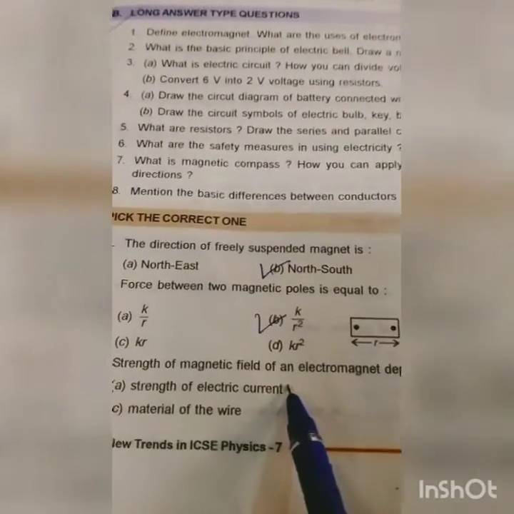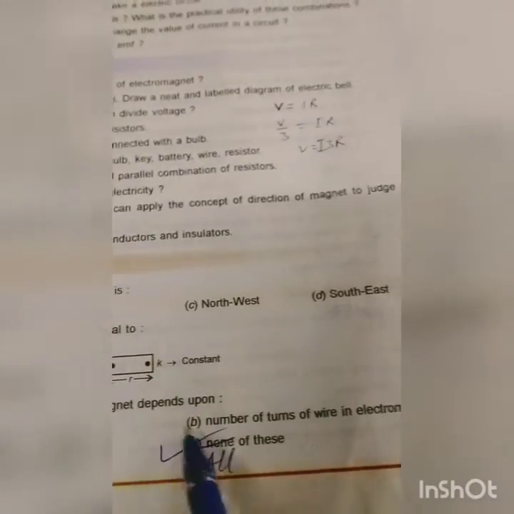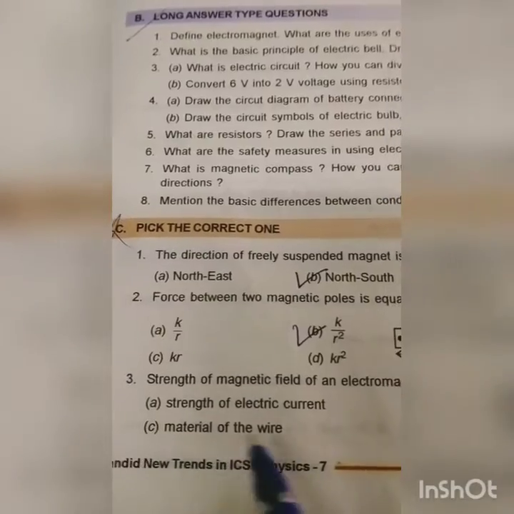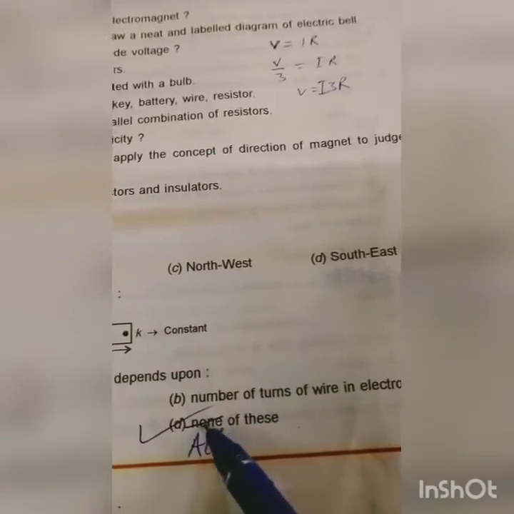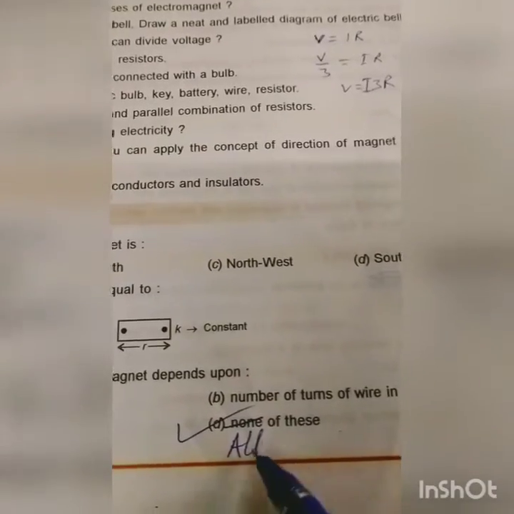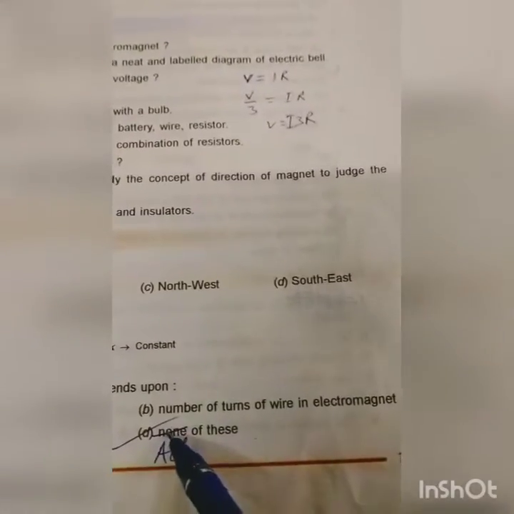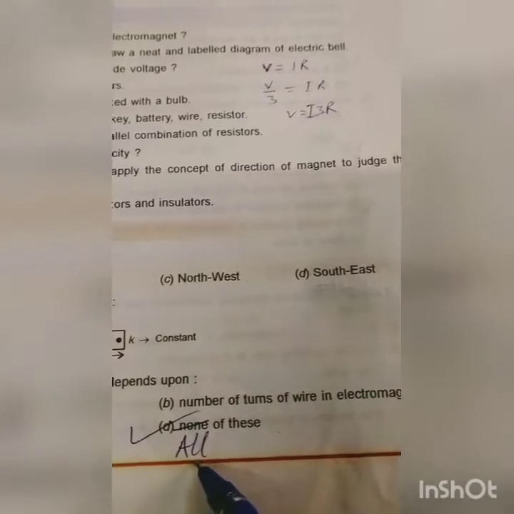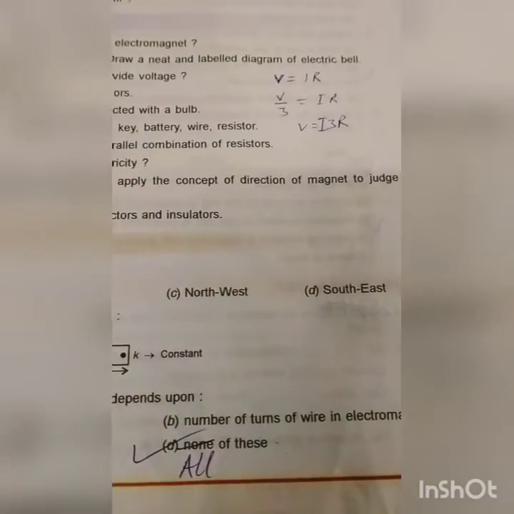Now look here. First one is strength of electric current, it is there. Number of turns, it is there. And third is also material of wires. So all factors are there. Here this option is not given, so you cut it and write all of these.